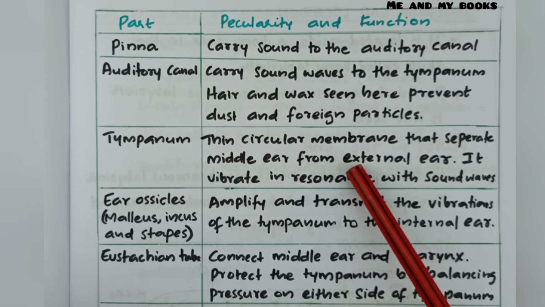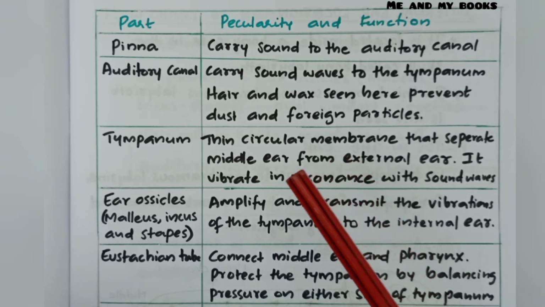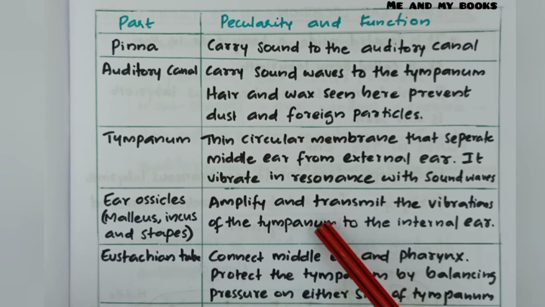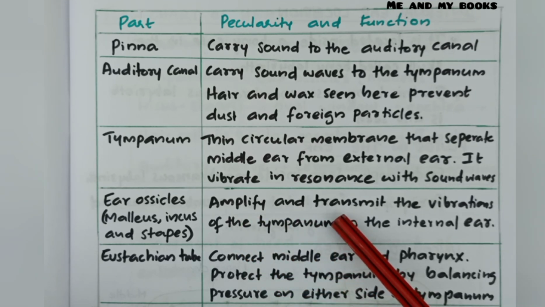Okay. Now, middle ear parts. First one, ear ossicle. There are three ear ossicles. Ear ossicle means bones: malleus, incus and stapes. And what is their function? Amplify and transmit the vibrations of the tympanum to the internal ear. And next in middle ear we can see eustachian tube, and it is connecting middle ear and pharynx. It protects the tympanum by balancing pressure on either side of the tympanum.